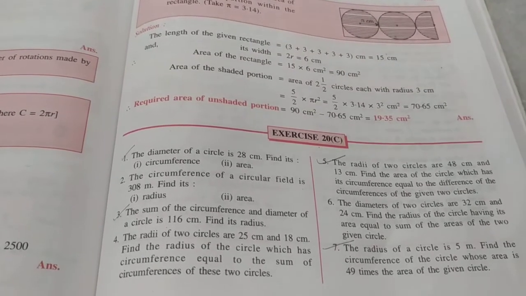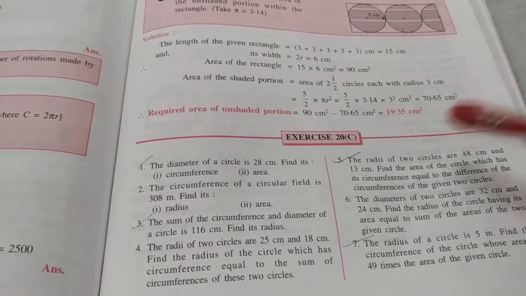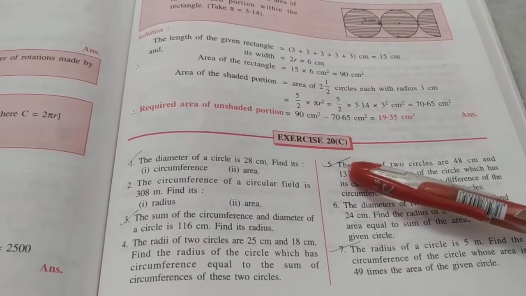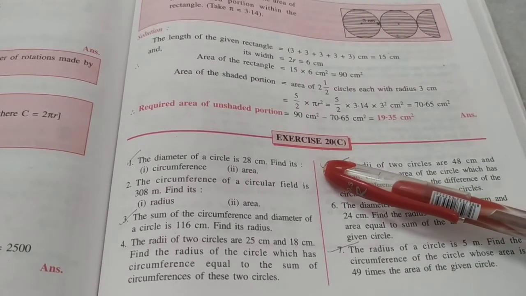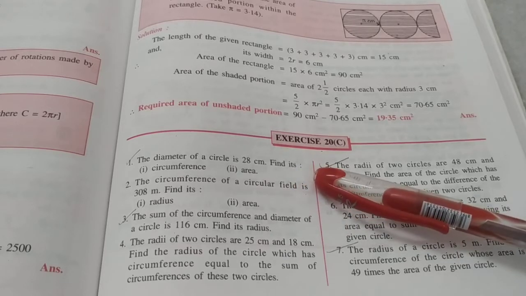Let's study 9th standard ICSE Math, exercise 20C, area of circles. Let's start with the first sum. The diameter is given as 28 centimeters and we have to find the circumference and area.